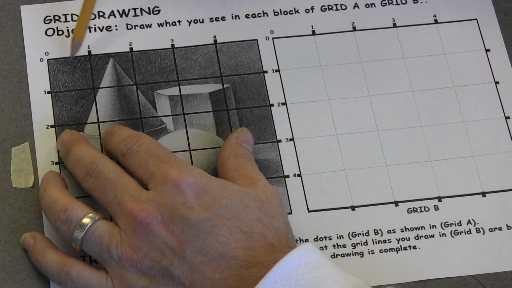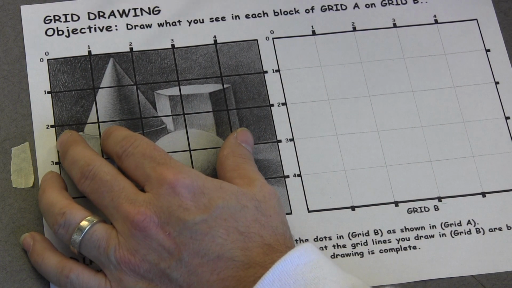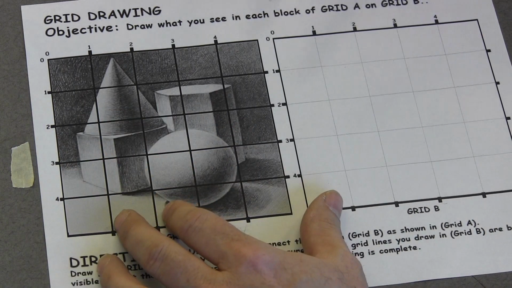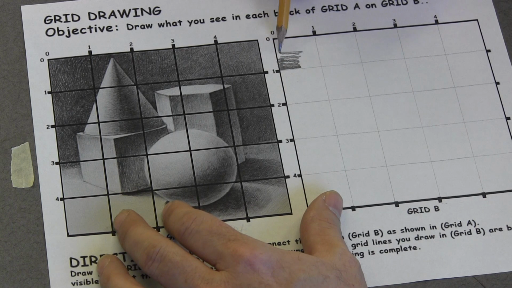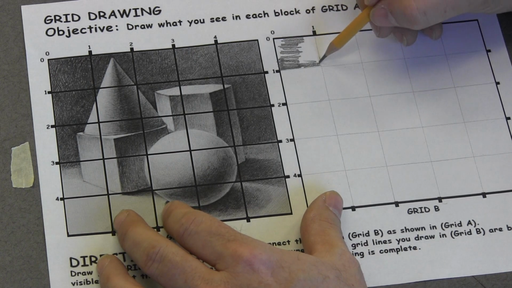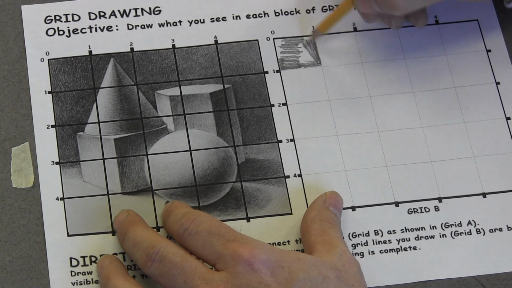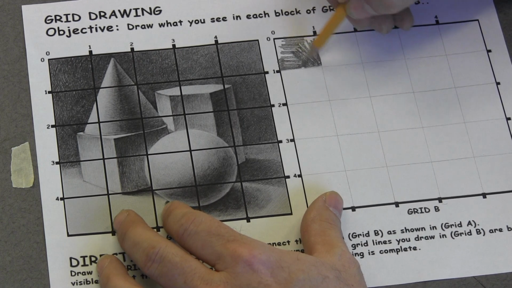Now, as you can see, it's just a lot of shading. Well, that's what you're going to draw then. It's going to be just the shading. Now, if you notice, if I press hard with my pencil, I can get the same level of darkness as shown in grid A. So I'm going to draw what I see. Now, for video purposes, I'm going to draw this a little quickly and fill this in.